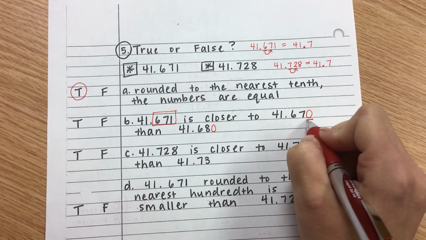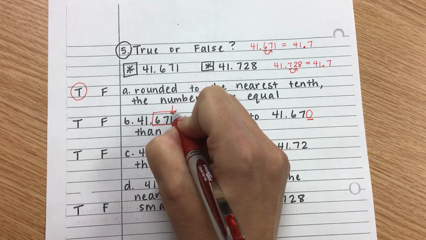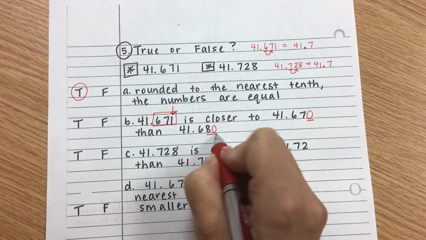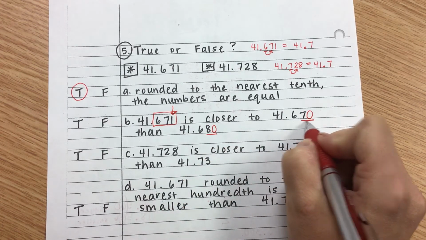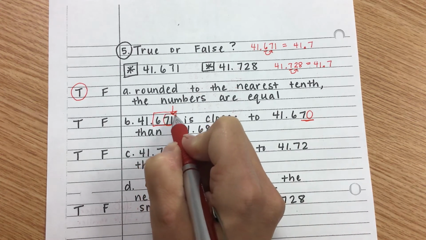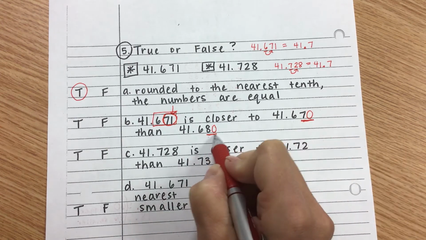And if I'm adding a 0 down here, this number right here, this 1, is telling me that if I'm thinking of this as 70 compared to 80, the number 71 is closer to 70 than it would be 80.